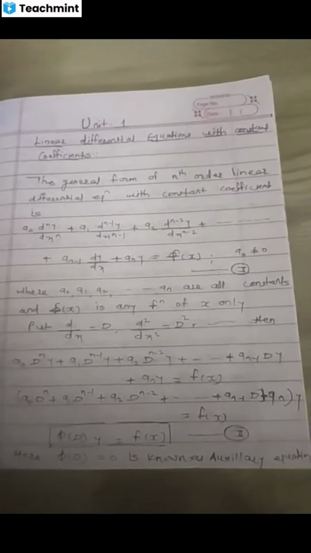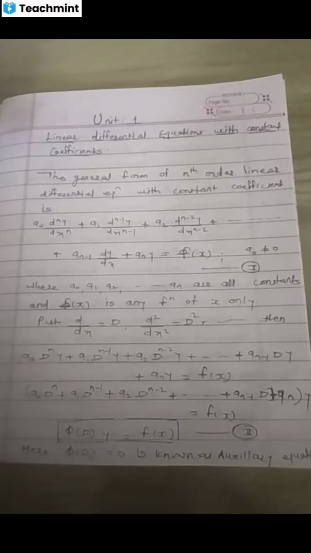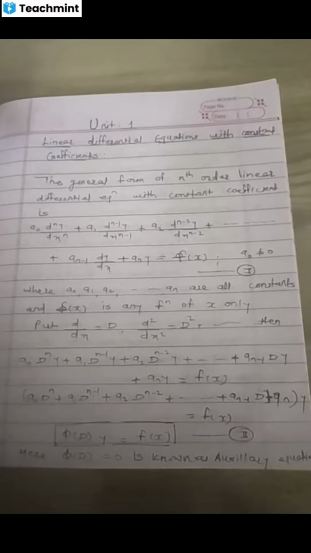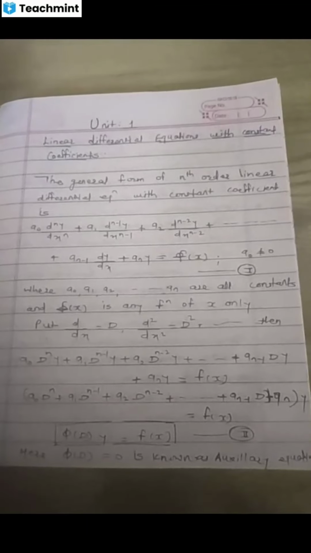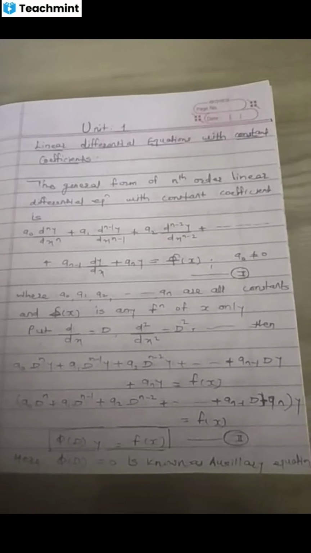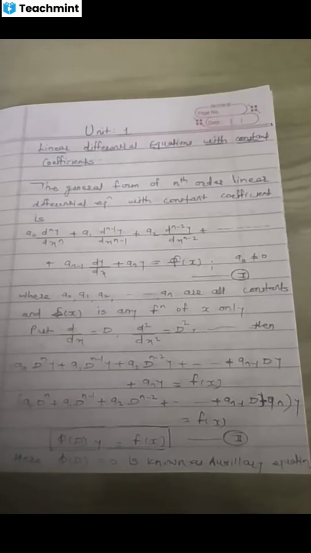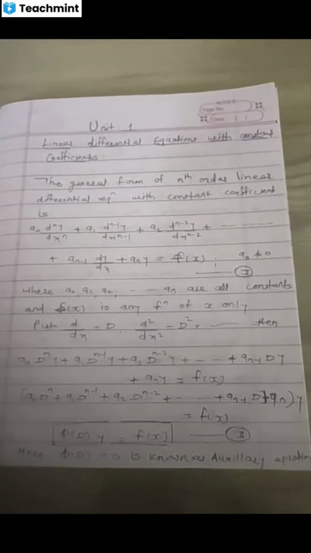Now, we want the solution of this differential equation. It is a linear differential equation with constant coefficients. It is linear because the degree of every term is 1 throughout, and it is the nth order differential equation because the highest order derivative term is here dⁿy by dxⁿ. So its order is n, but its degree is 1 throughout. So it is a linear differential equation with constant coefficients.